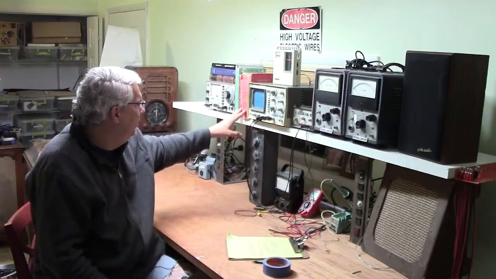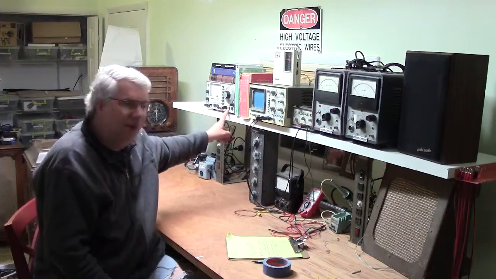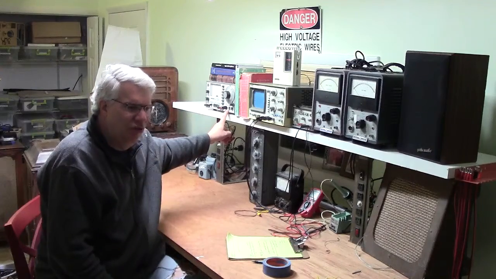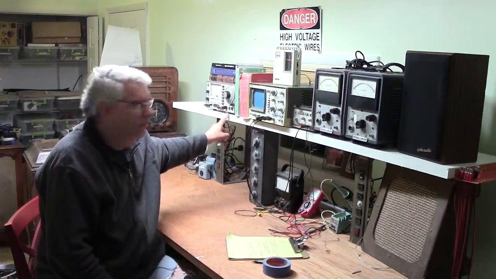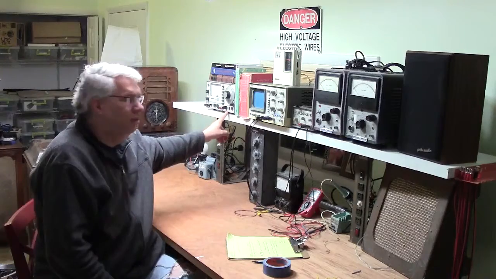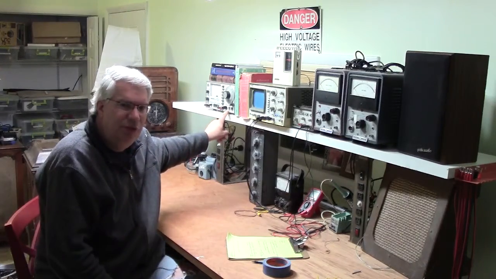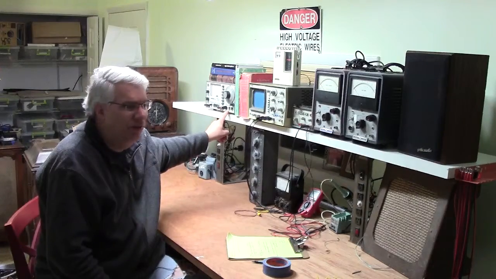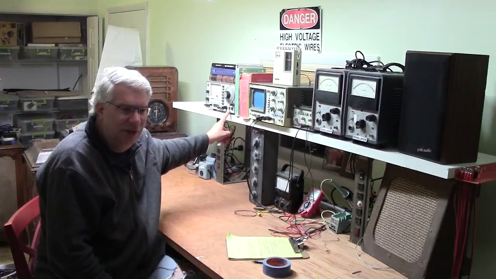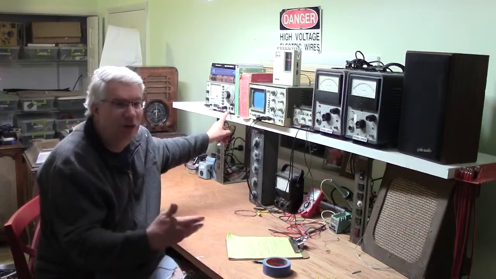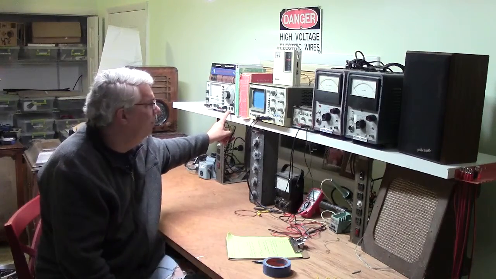Got my textbooks here, and this is a thing I bought at a garage sale in Uray. This is a Leader distortion meter. I haven't actually used this. I bought it a while ago, probably 10 years ago. I never even turned it on, so I don't know how it works. Well, I know how it works, but I don't know if it works. We'll have to see that as well.